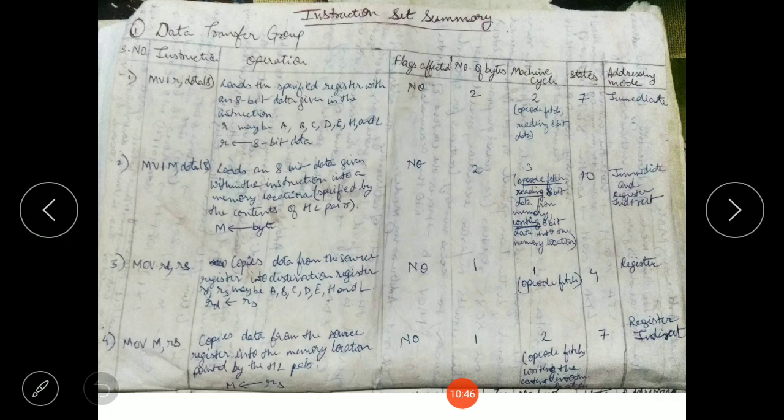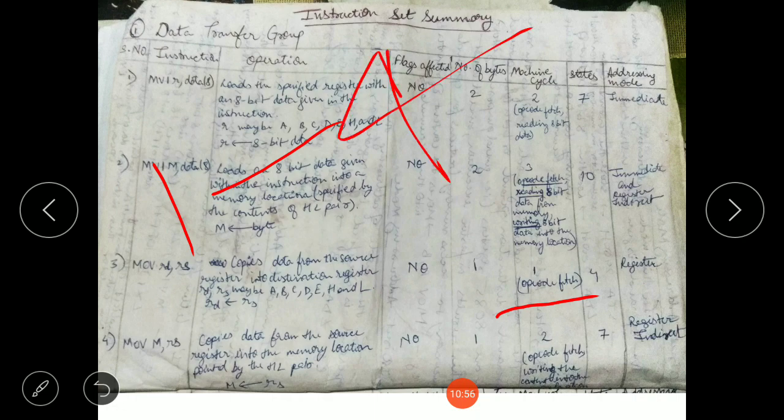So the number of machine cycles is 1, and that is opcode fetch only. Number of T states: obviously it requires one machine cycle, the opcode fetch, which has 4 T states, so it needs only 4 T states. Now addressing mode.